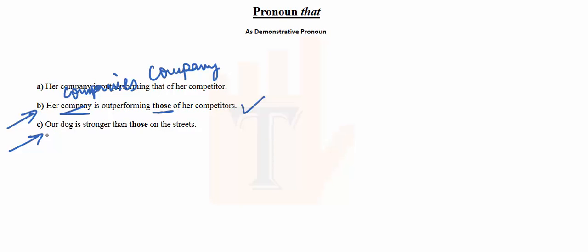It says, our dog is stronger than those on the streets. Again, same problem. Those is referring to the singular dog. It cannot refer. Those is plural and dog is singular.